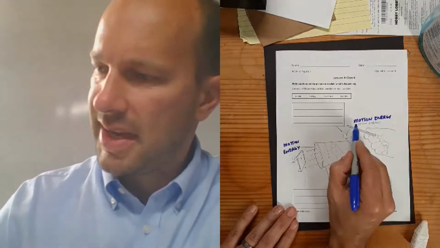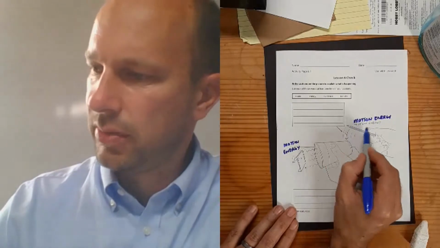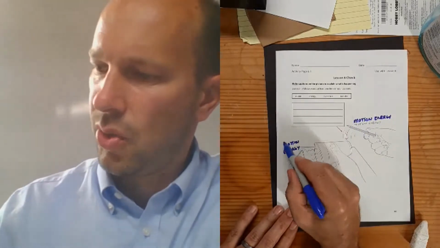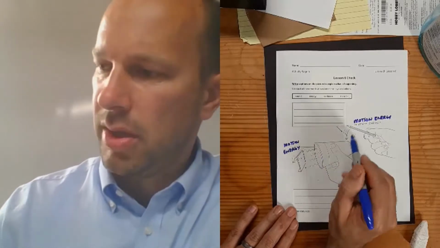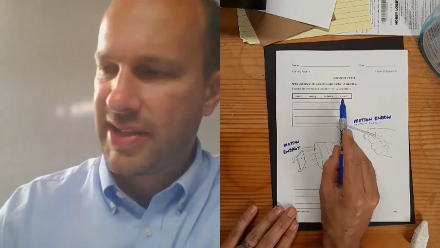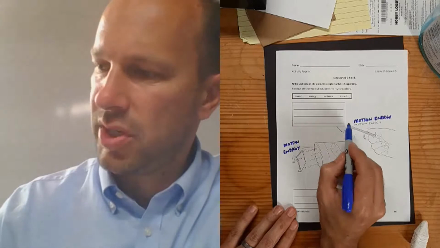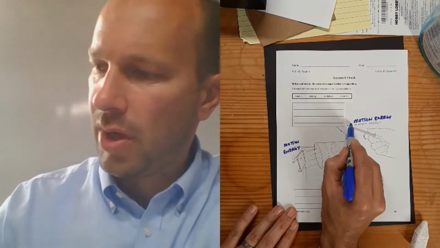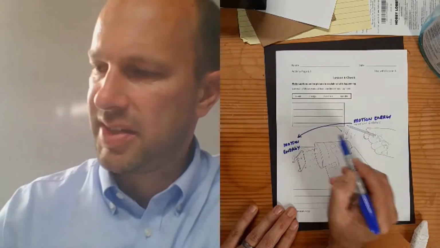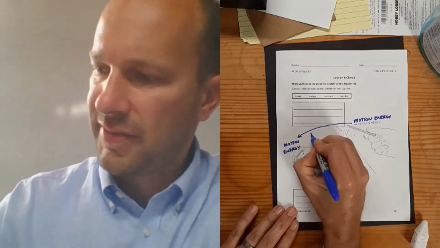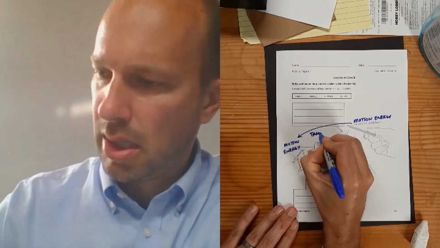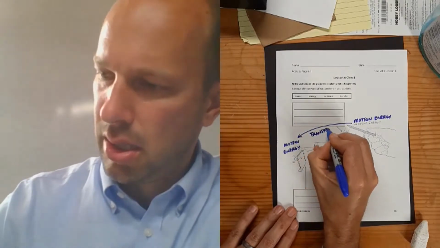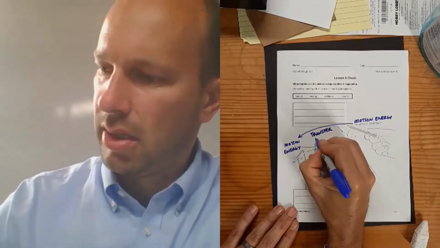So how do I get energy from the pencil to the paper? Well, that is what transfer is. Transfer is when you move something from one place to another place. So we were transferring energy.